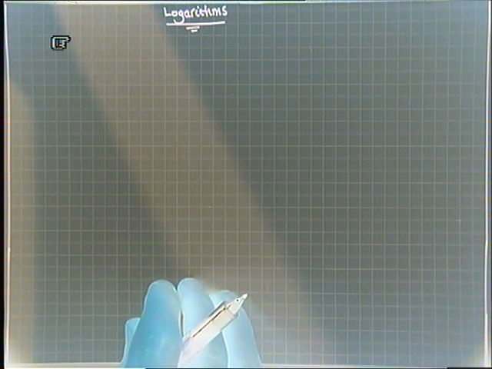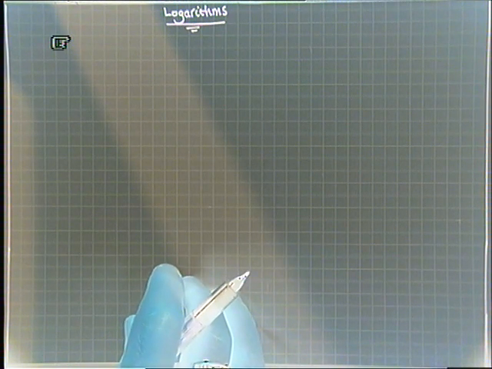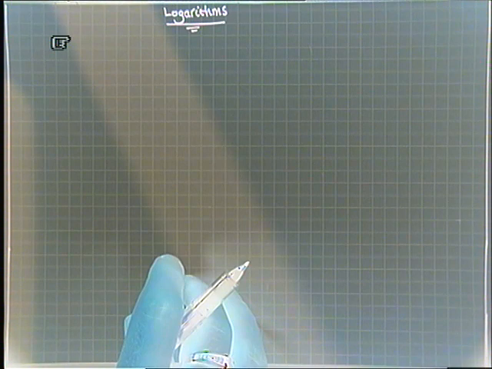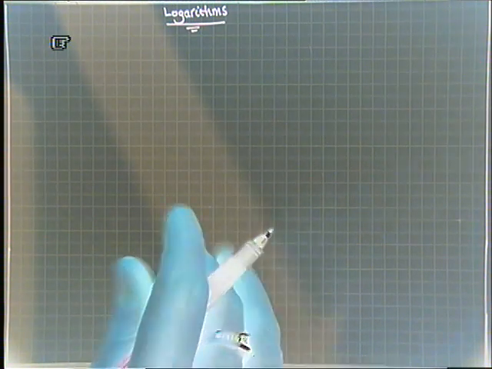Okay, we are going through the logarithm. What we mean by logarithm and why we are using logs or logarithm in mathematics.